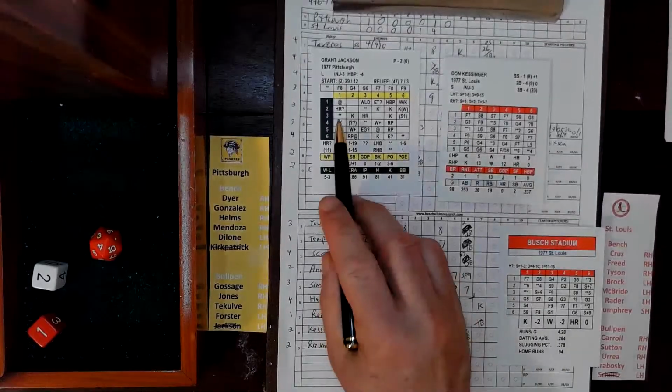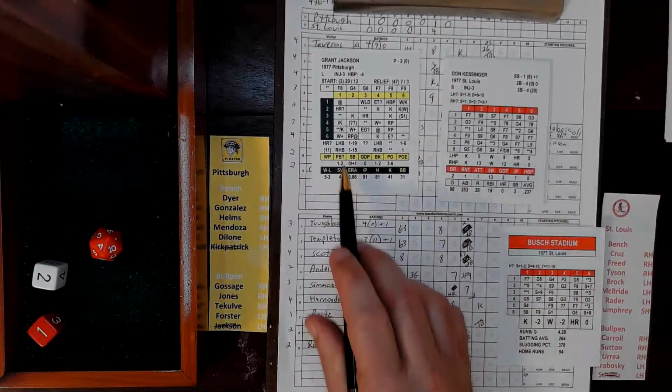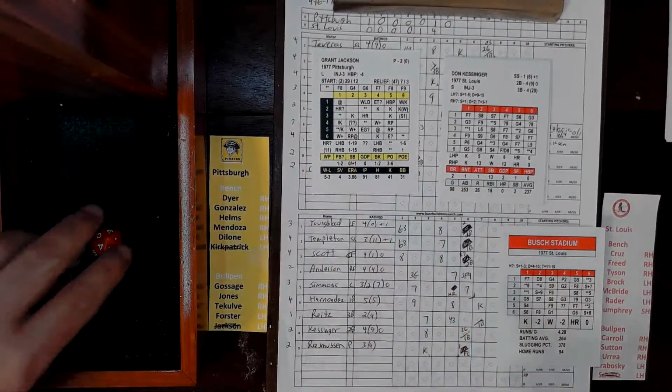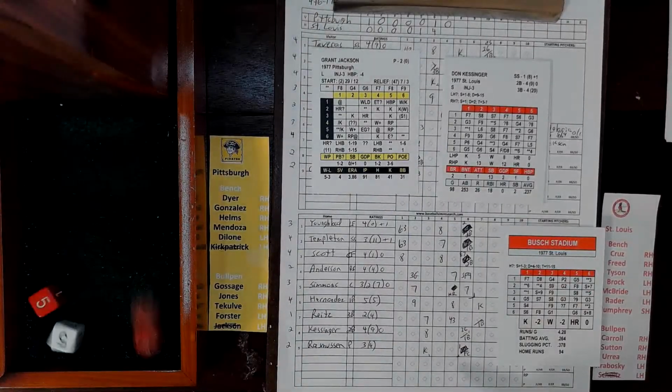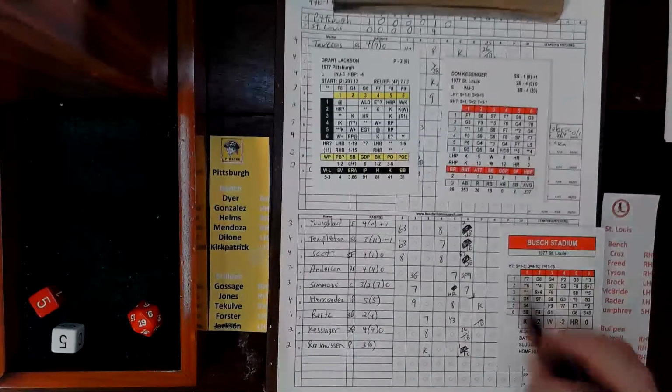1-2. That's a home run question mark. Switch hitter batting right-handed. It's a 1-15. That passes, but Kessinger has no home run power, so we go to Kessinger. 5-5, and that's a fly to left field, 2 down.